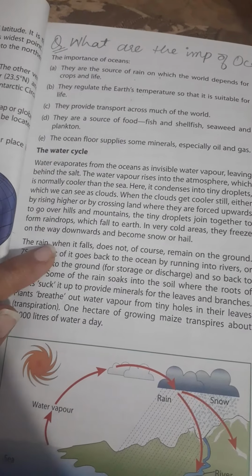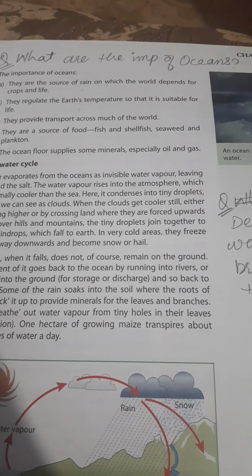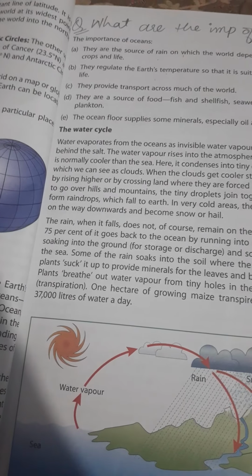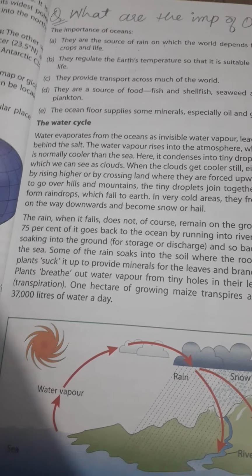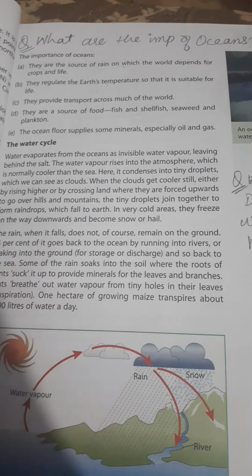Okay, the topic ends over here. You should study or read the topics very carefully: the water cycle, oceans, lines of latitude, longitude. Read all these things very well, and mark the important lines from these topics, and cover the topic by reading it again. And this topic ends over here. We will study more topics regarding this chapter in the next class. Okay, Allah Hafiz.